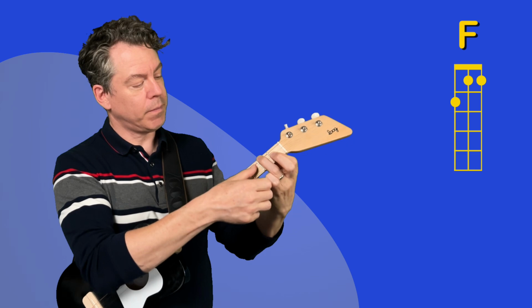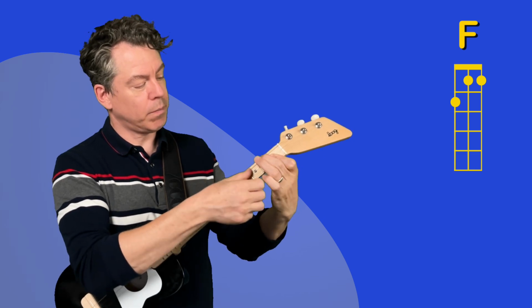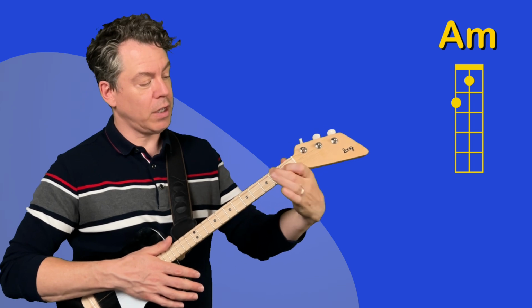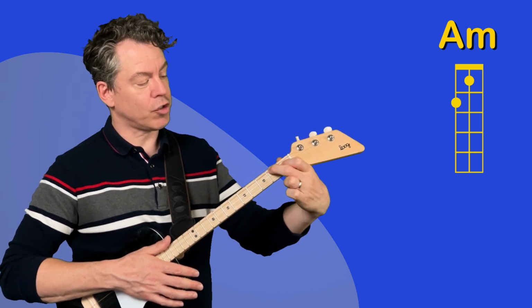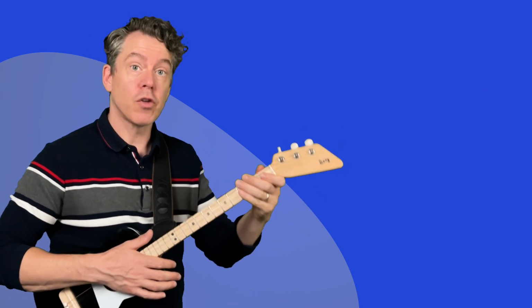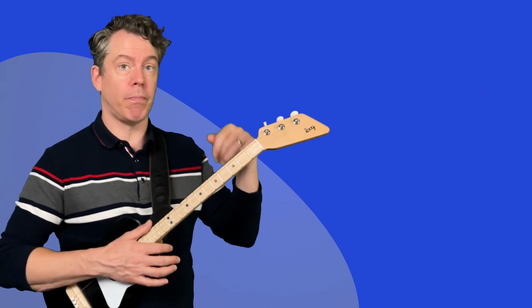And then all three. There's F, and A minor is the C, adding our second finger to the second fret, third string. Okay, let's march through that again. Follow along with Beat. Here we go.